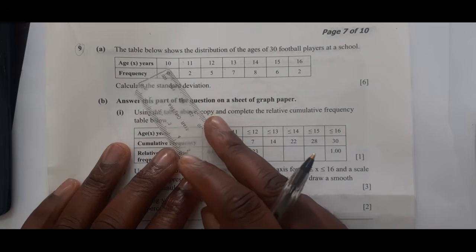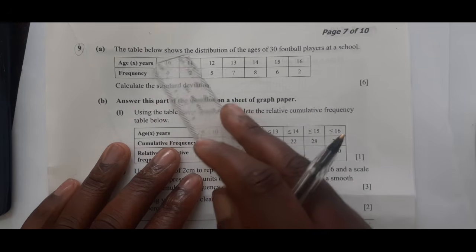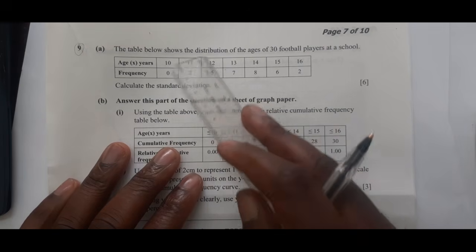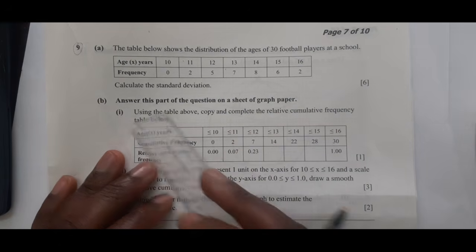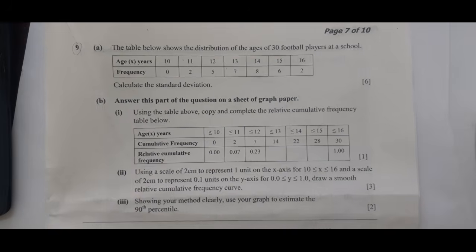It means none of the players had 10 years. Then about 2 of them were 11 years. 5 of them were 12 years, just like that. Then calculate the standard deviation. Here we're given 2 formulas to calculate standard deviation.